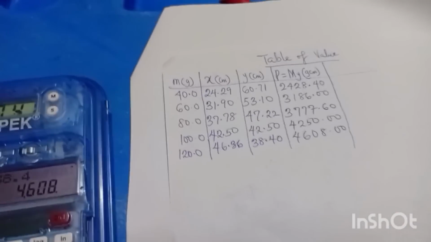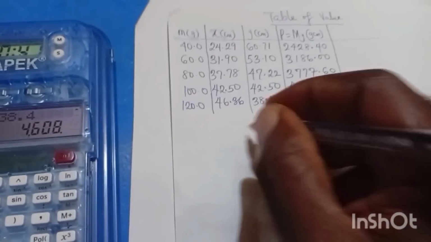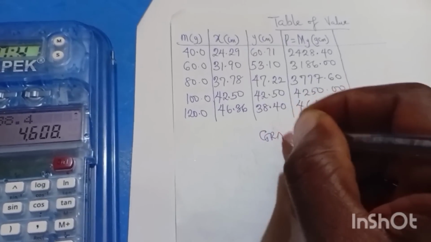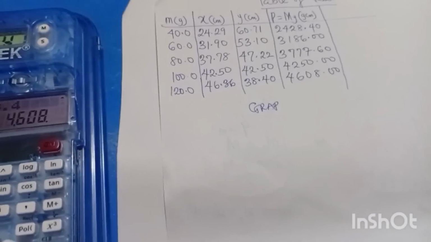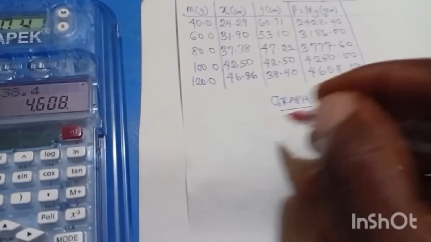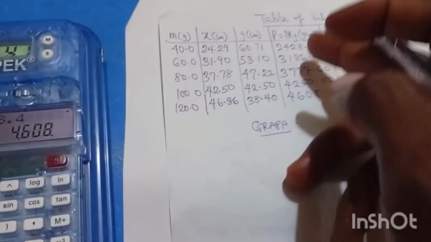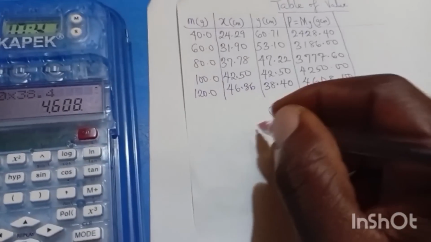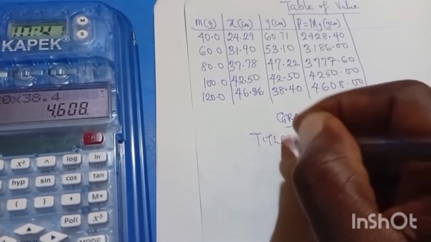Alright, we are to plot the graph of x on the vertical axis. Now we are in the graph section. Like I always tell you, your graph title is always in the question. They say we should plot the graph of x on the vertical and p on the horizontal.